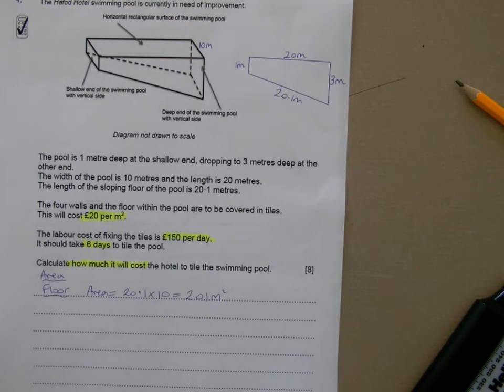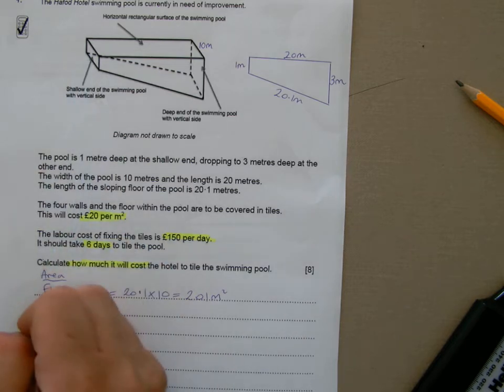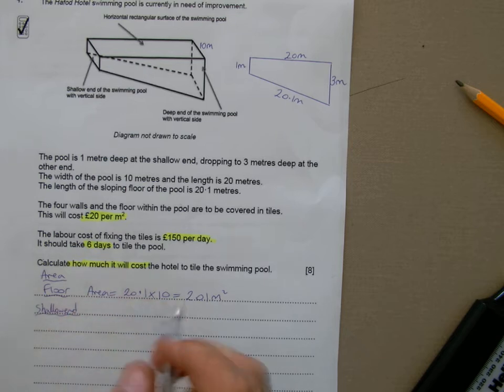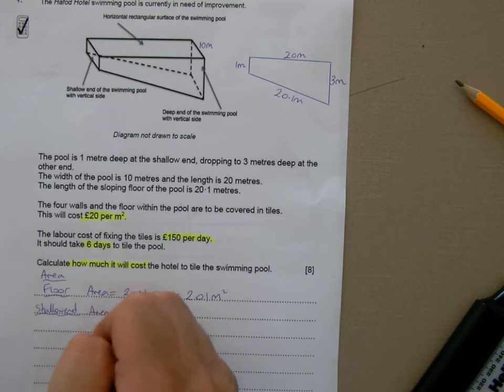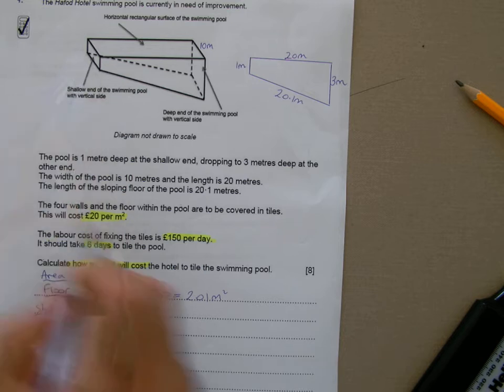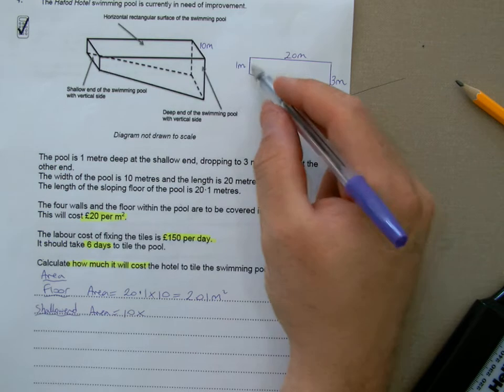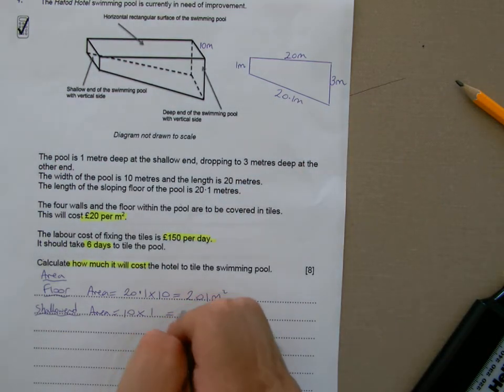Then if we do the ends, the shallow end first, the area will be the width of the pool, which is 10, times the height, which is 1 metre. So 10 times 1 is 10 metres squared.